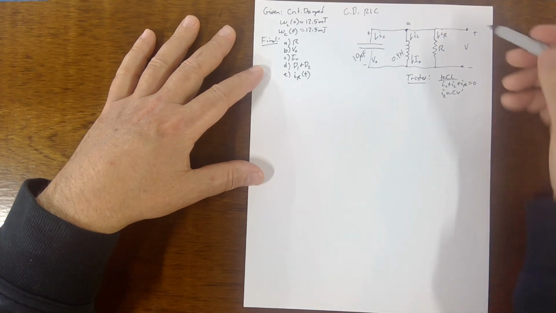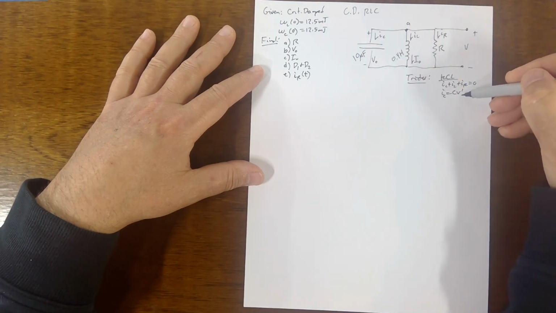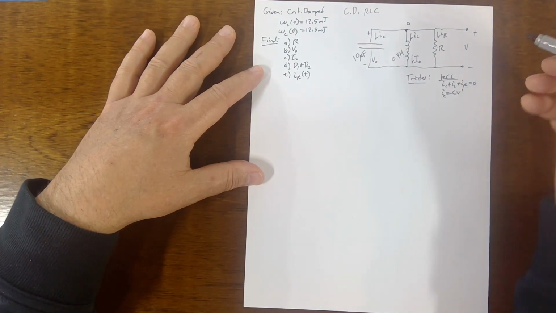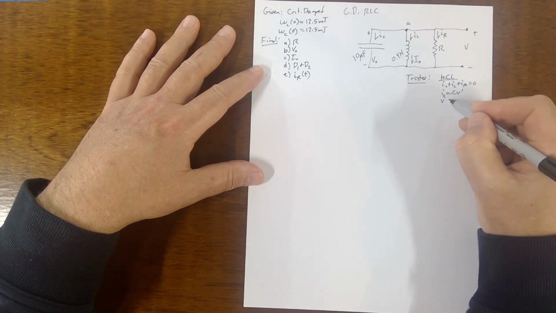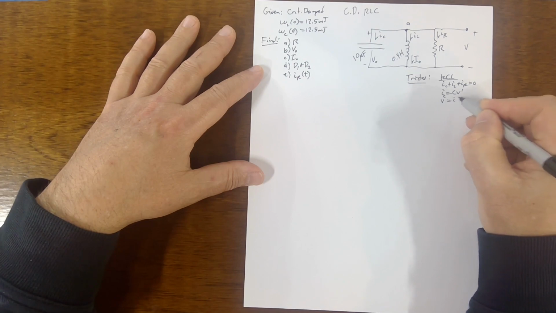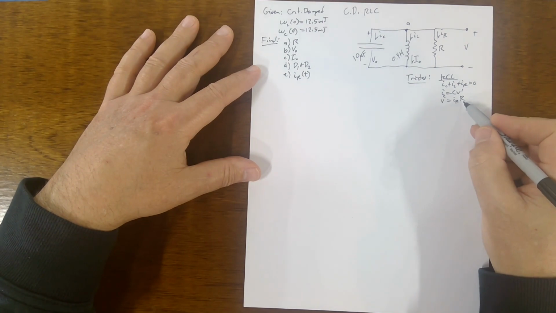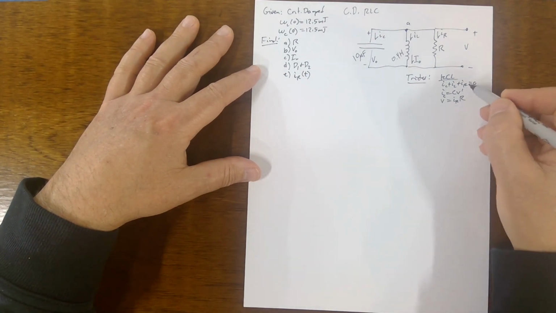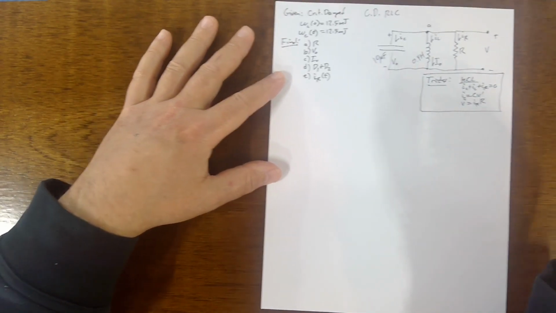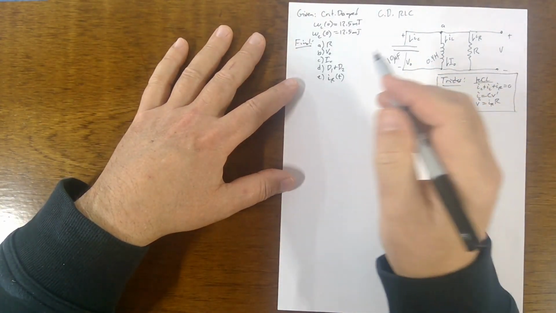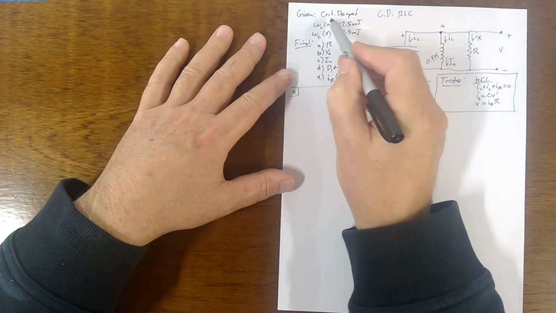You could put a C there, but all three of these elements have the same voltage, so specifying a particular element would be redundant, but you could. And then we've got V equals I sub R, R. Ohm's law, current voltage for a cap, KCL. These are our tricks that we use over and over again in these RLC problems.